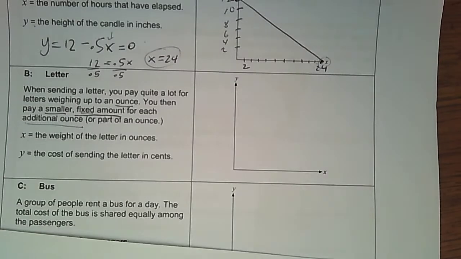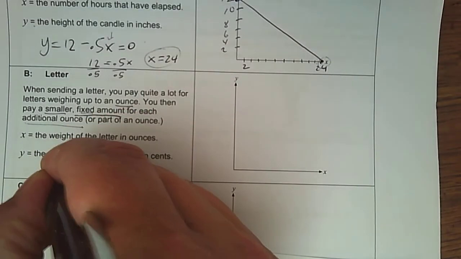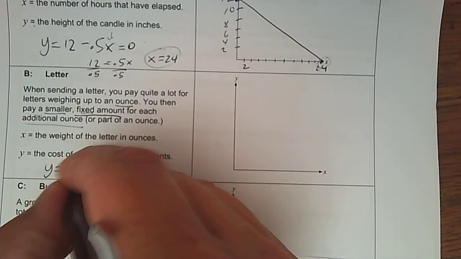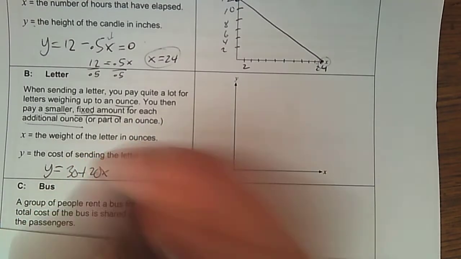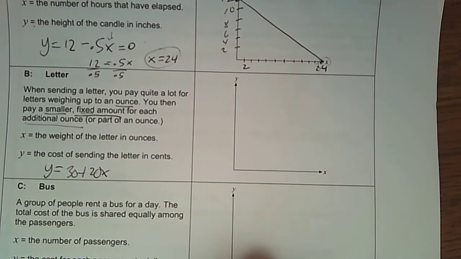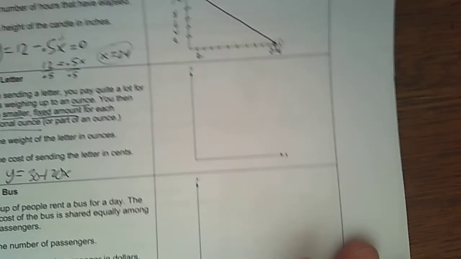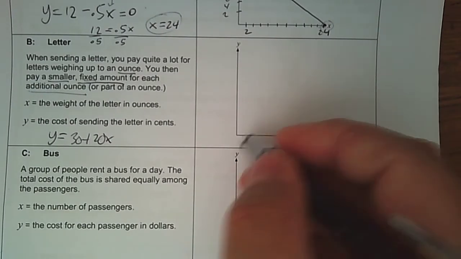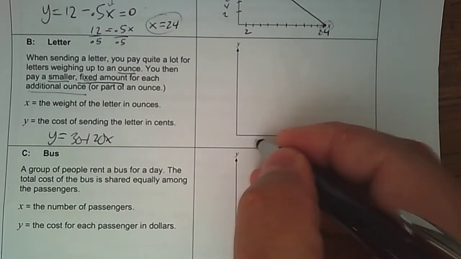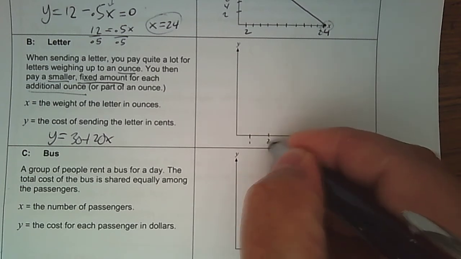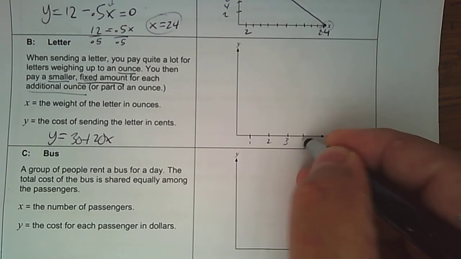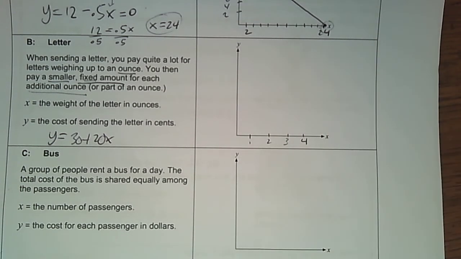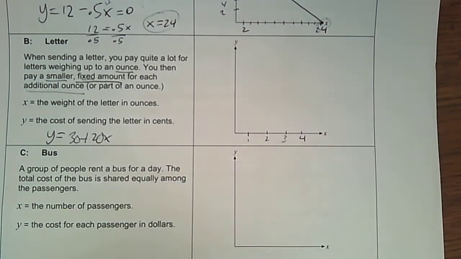So let's come back here. So we got y equals 30 plus 20x. And so we're going to graph this, but have an understanding of it. So first of all, we're going to graph it in terms of 1 ounce, 2 ounces, 3 ounces, 4 ounces. I think that's fine to get up to 4 ounces. And then what is the y-axis? What is it going to look like?